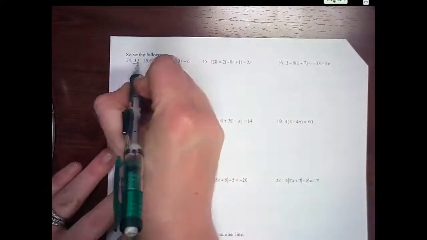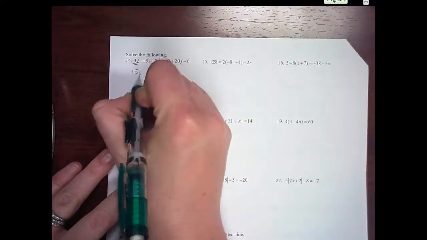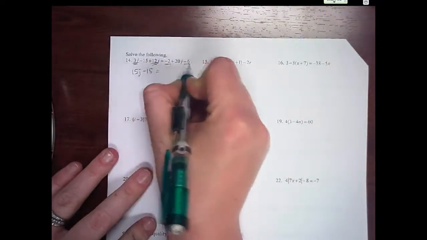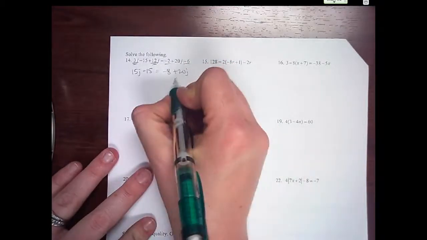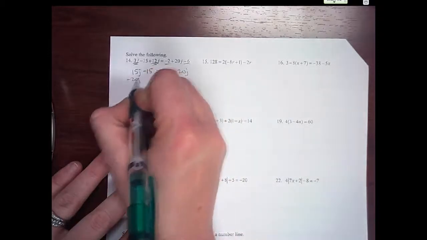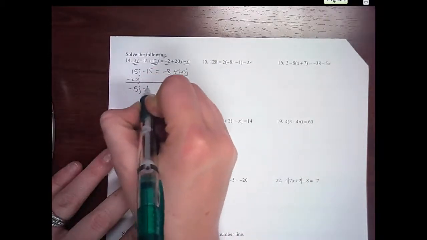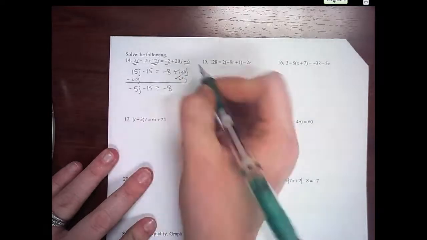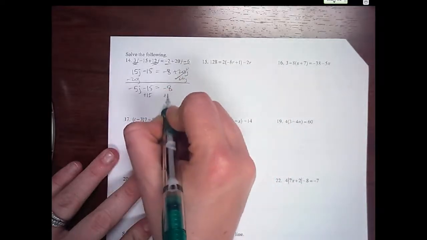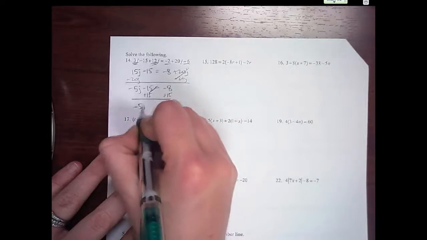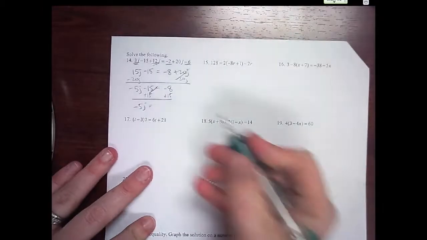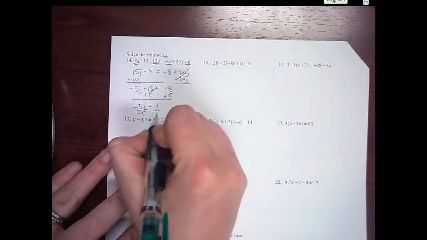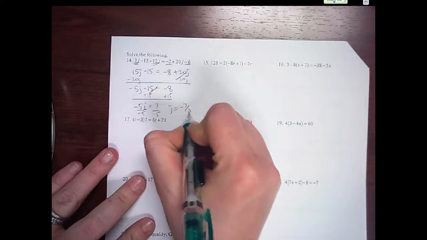Solving the equation. So we want to get the variable on one side. So 14, I'm going to combine these two. 15j minus 15 equals negative 8 plus 20j. I'm going to put the j's on the left. Minus 20j. So that's negative 5j minus 15 equals negative 8. Add 15. Negative 5j equals 7. Divide by negative 5. So j equals negative 7/5.